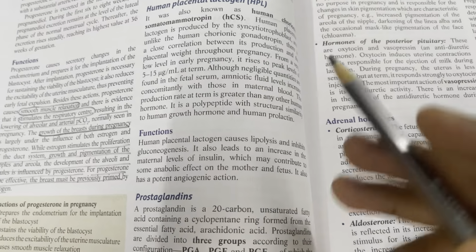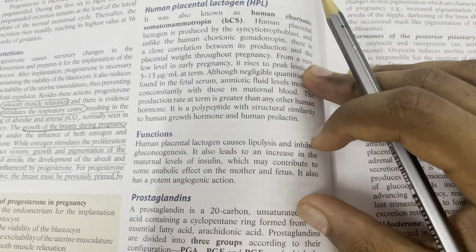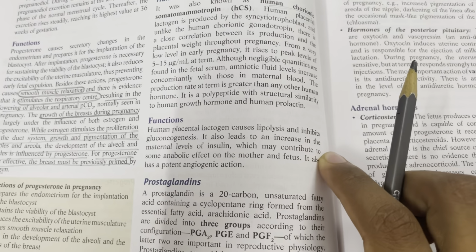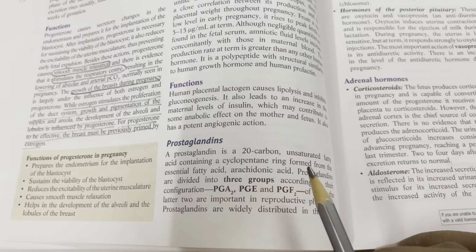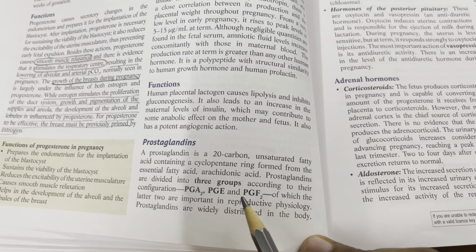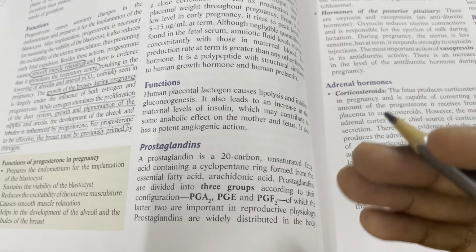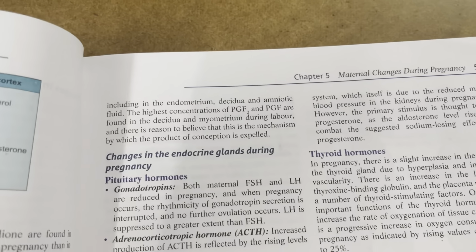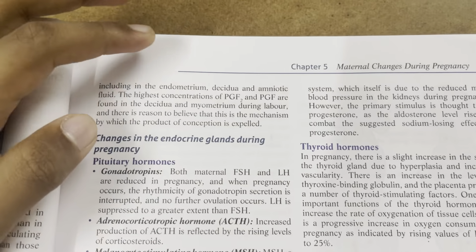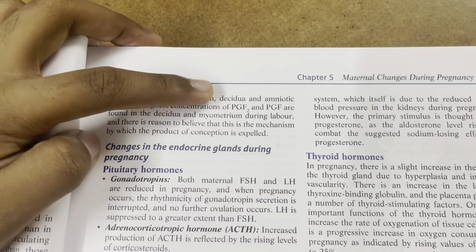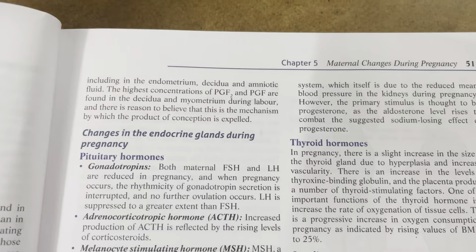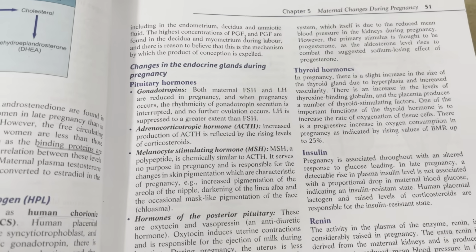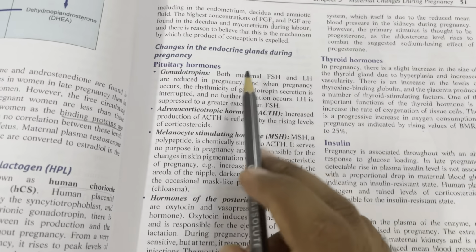So it causes lipolysis and inhibits gluconeogenesis. So it leads to an increase in maternal levels of insulin. Okay, this will have an anabolic effect. Then prostaglandins. Prostaglandins are widely distributed everywhere in the body, but mostly in the endometrium, deciduum, all this. So PGF2 and PGE. They contribute to expulsion of the fetus.